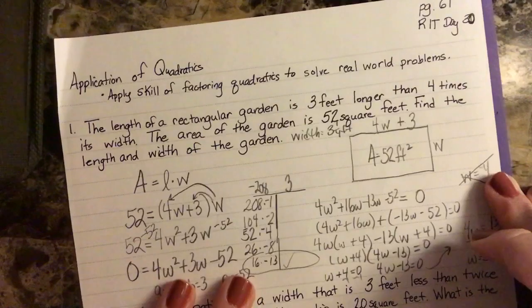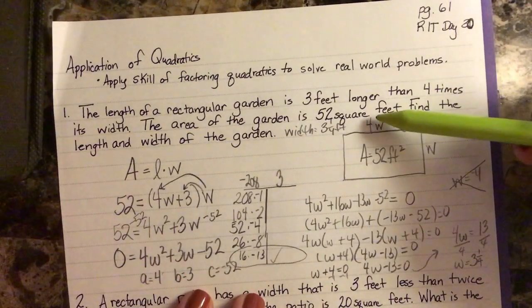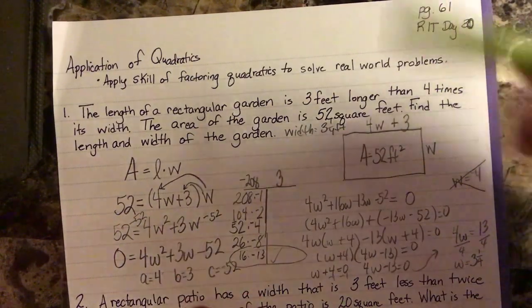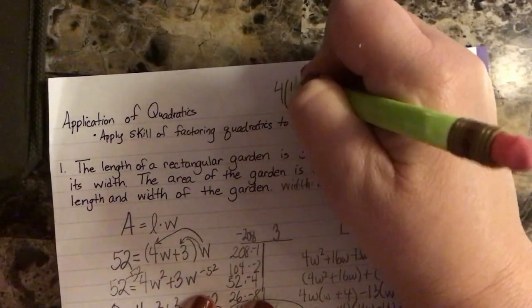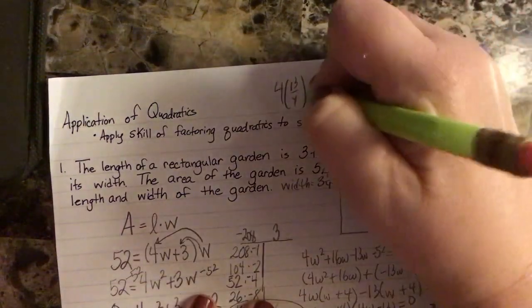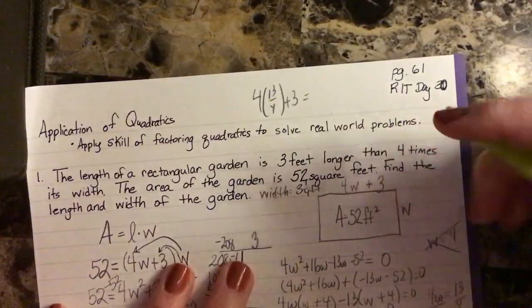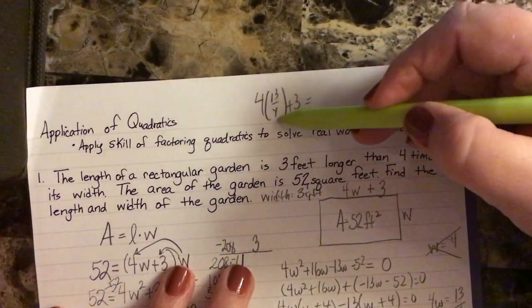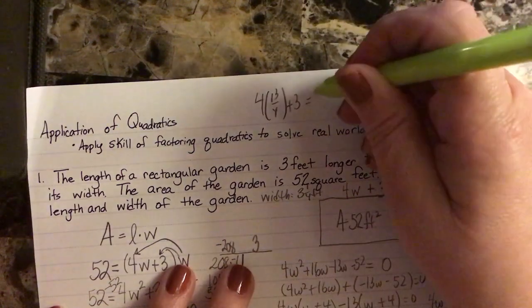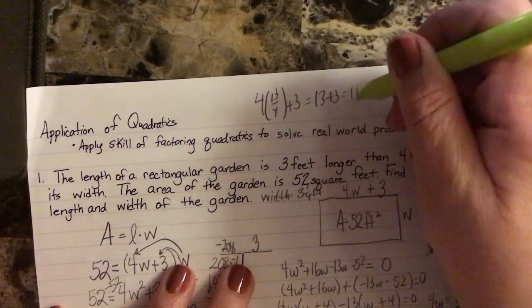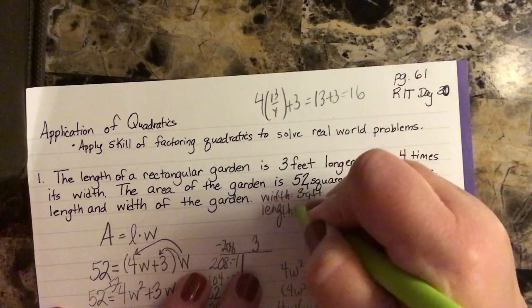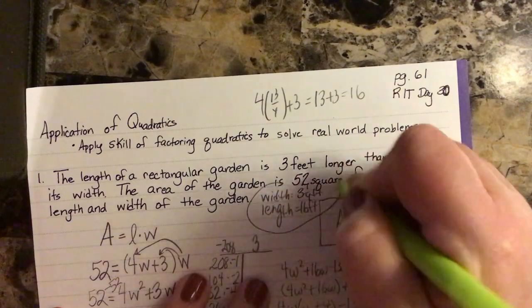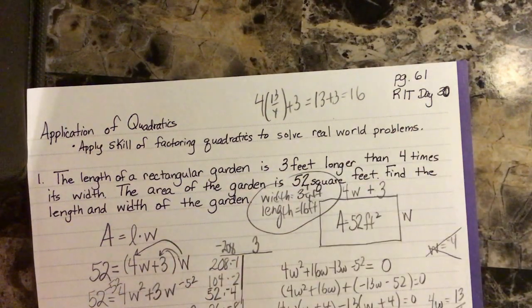And then to find my length, I'm going to multiply 4 times 3 and 1/4. I'll go ahead and put 13/4. 4 times 13/4 plus 3. 4 times 13/4 would be 52/4, which is 13. So 13 plus 3. So my width is 16. Excuse me, my length is 16. And that's the answer to the first one. Width of 3 and 1/4 and length of 16.